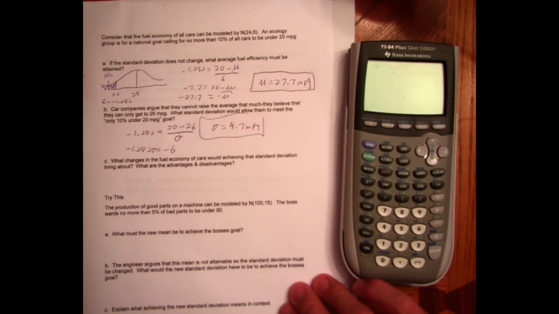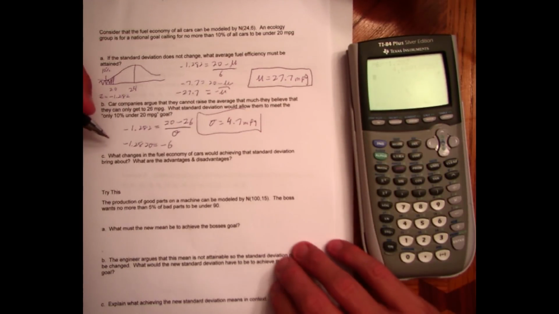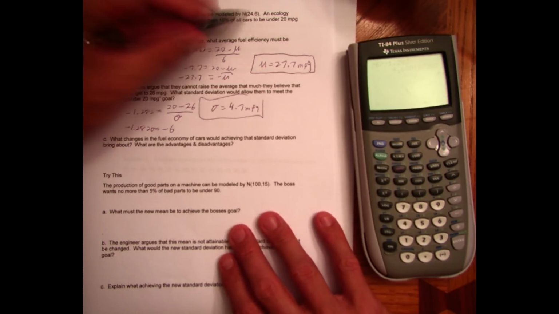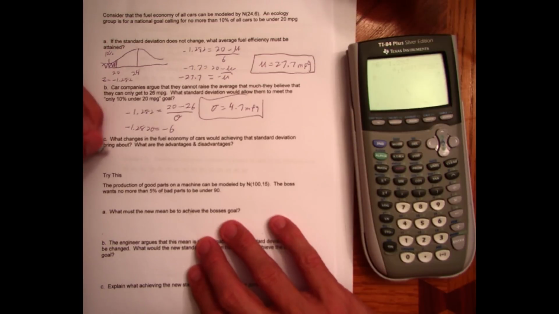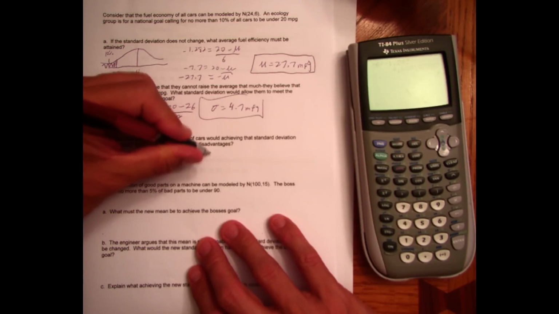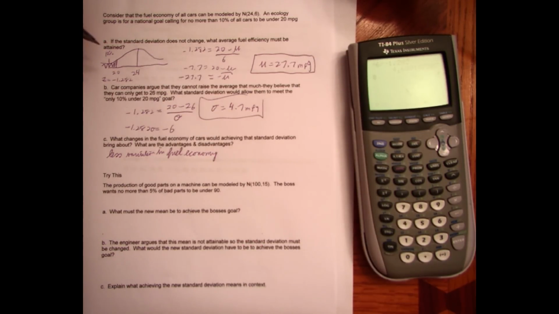Okay. So what changes in the fuel economy of cars would achieving that standard deviation bring about? What are the advantages and disadvantages? Well, if you go from a standard deviation of 6 to a standard deviation of 4.7, there would be less variation in fuel economy. So what's good about that? Well, you'd have a lot fewer cars with really bad fuel economy, but that's the positive. The drawback is you would have fewer cars with really good fuel economy. That's the advantage and disadvantage.